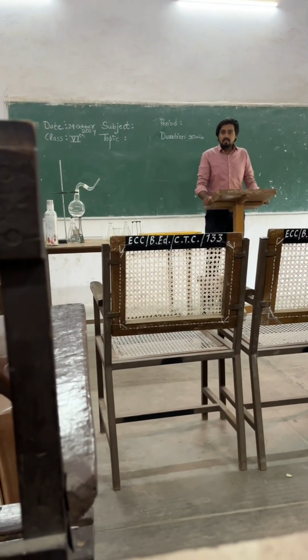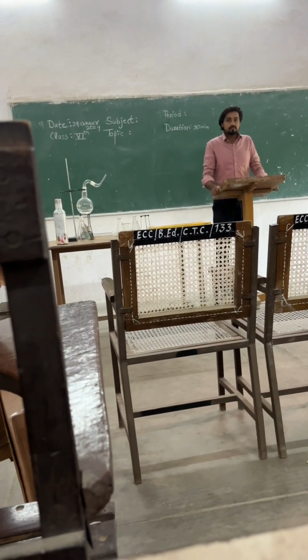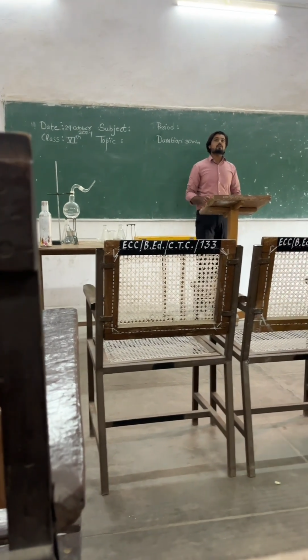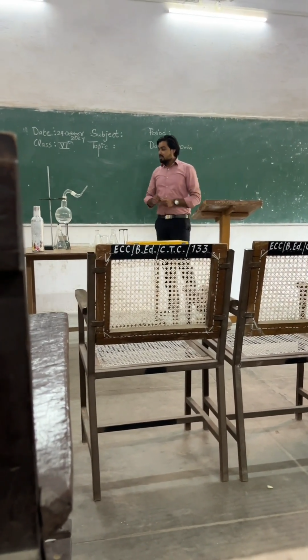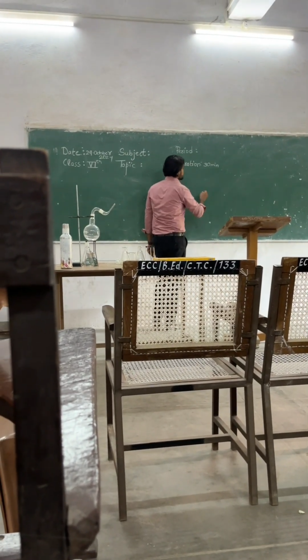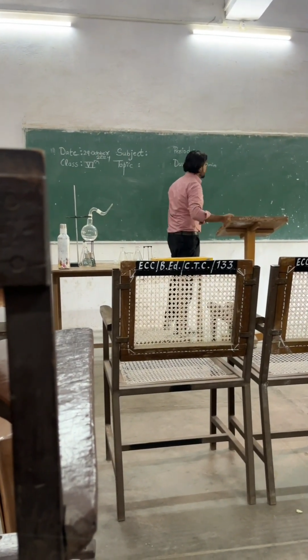Acid and base react to form salt and water. So today we are going to study about water. Water is represented by the formula H2O.